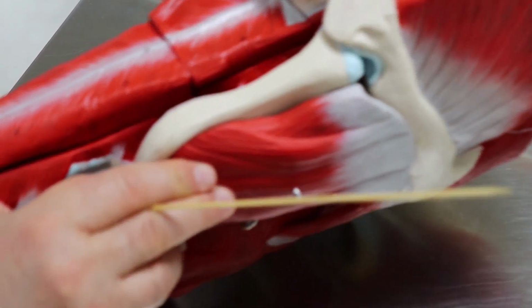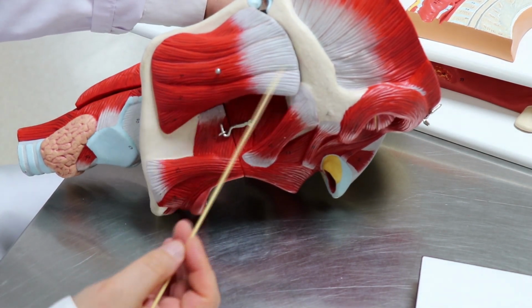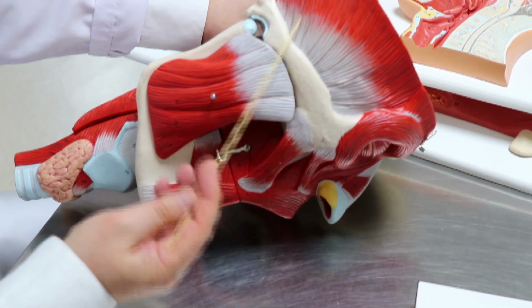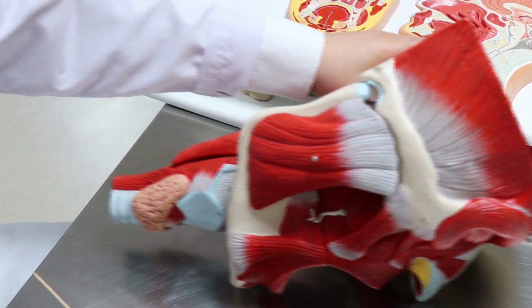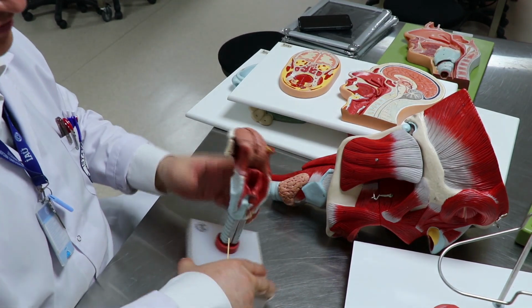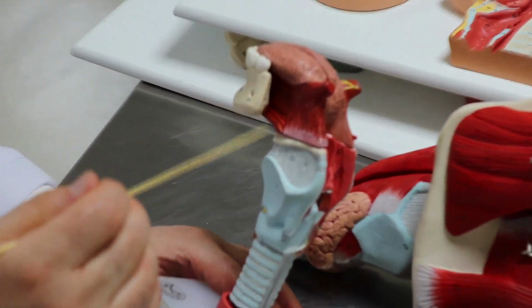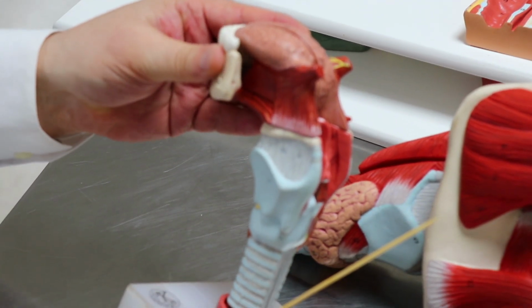Okay, and what else do we see here? This is the masseter. All right, it stretches out from the zygomatic bone to the mandible, masseter, and then we have the temporalis muscle. Okay, so these four muscles are involved in mastication, and they are referred to as the muscles of mastication. Last thing that I want to show you is again the extrinsic muscles of the tongue. Okay, so this is the mandible here. I'm just going to take this out.